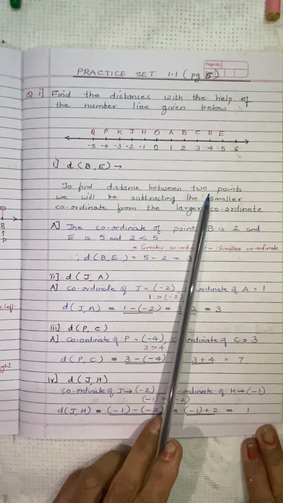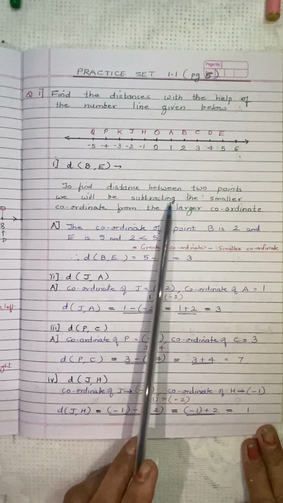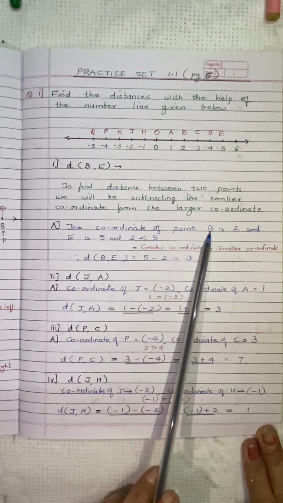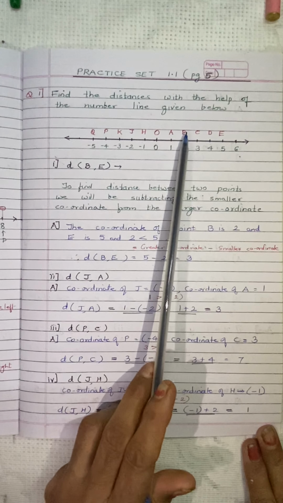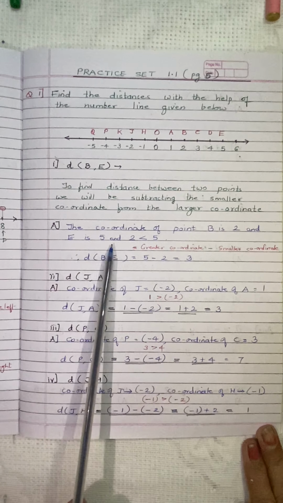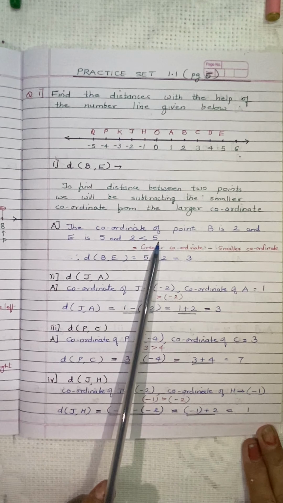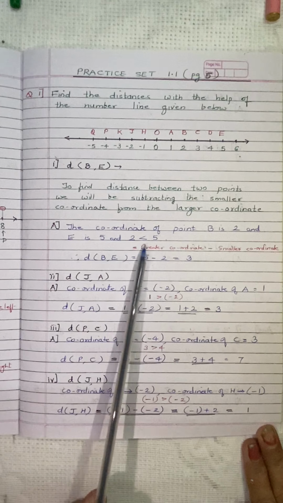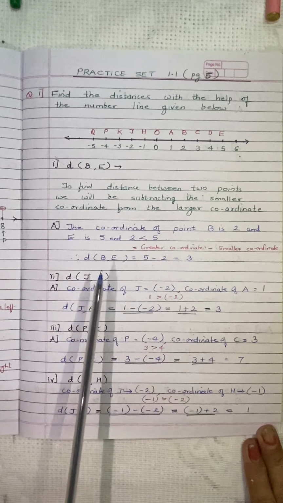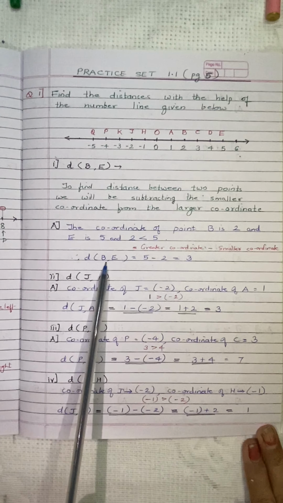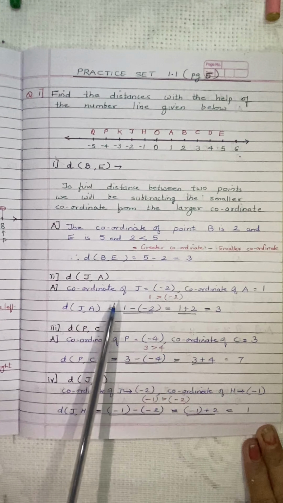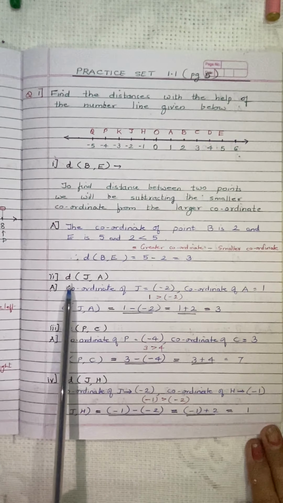Now to find the distance between 2 points, we will be subtracting the smaller coordinate from the larger coordinate. So the coordinate of point B is 2 and E is 5, and 2 is smaller than 5, or we can also say 5 is greater than 2. So we have to always remember greater coordinate minus smaller coordinate. So distance between B and E is equal to 5 minus 2, which is equal to 3. Let's see the other sums they have given in the textbook.